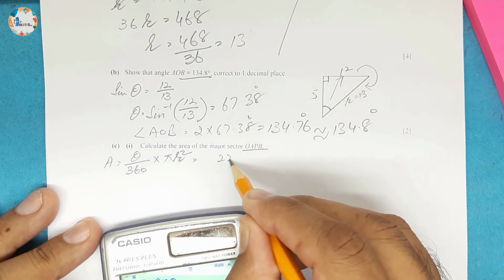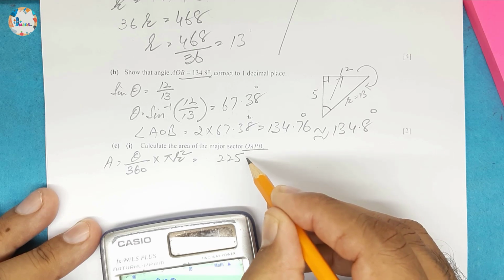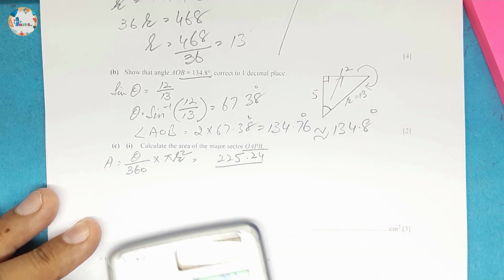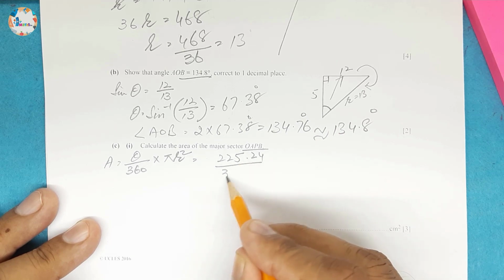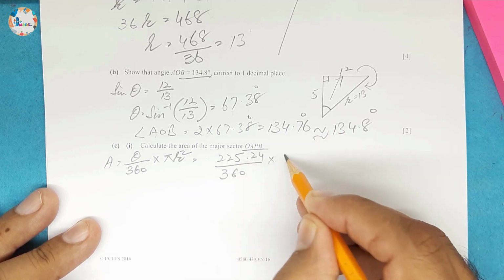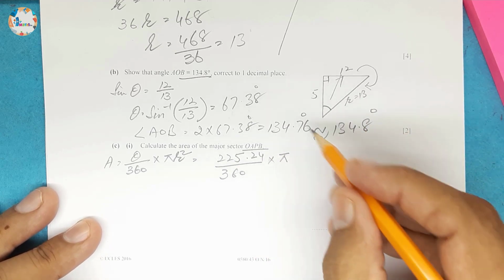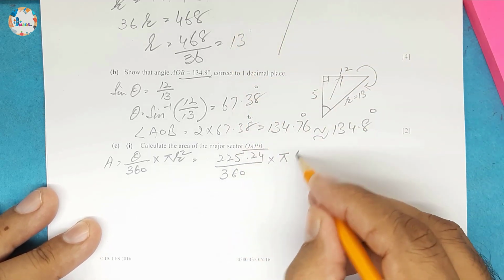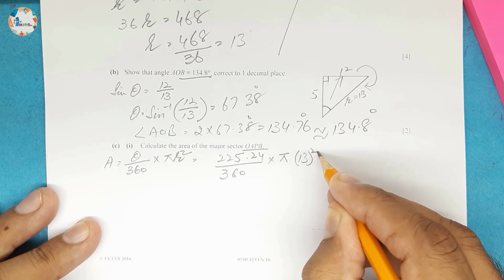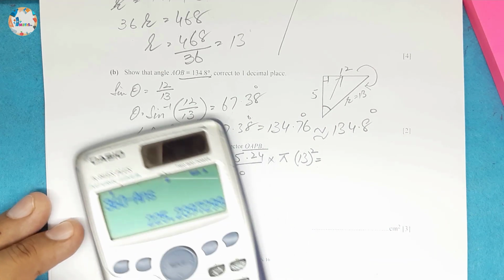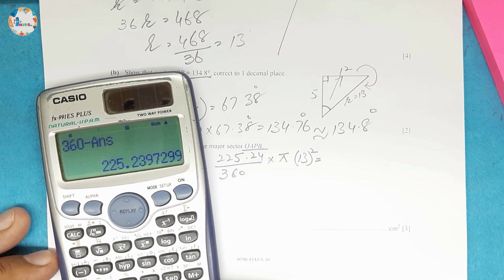So 224.24 divided by 360 into pi and r squared, and r we have calculated as 13, so 13 squared, and this value we can calculate. We can take the fraction directly.